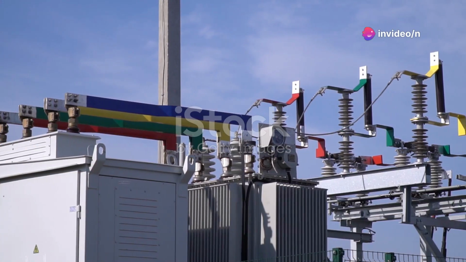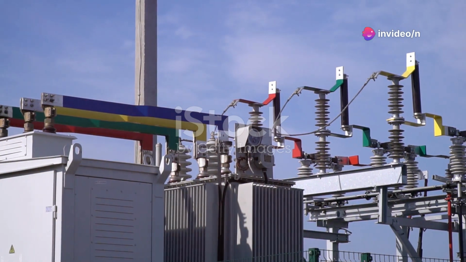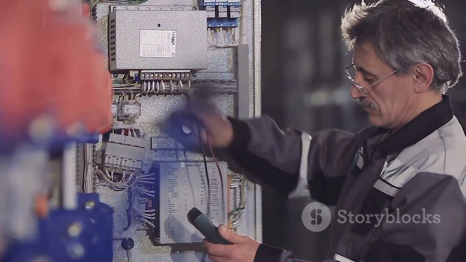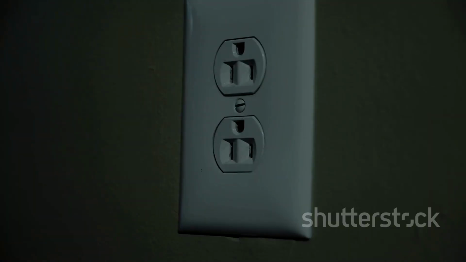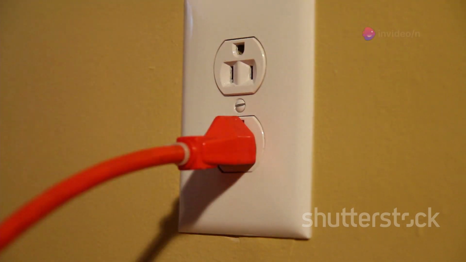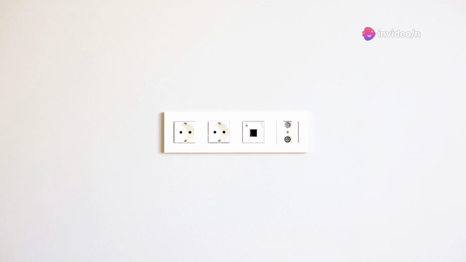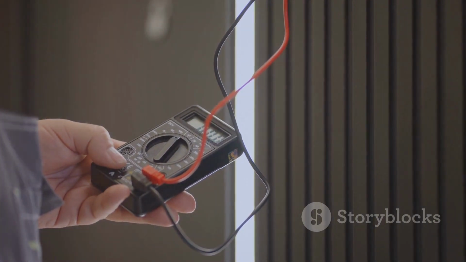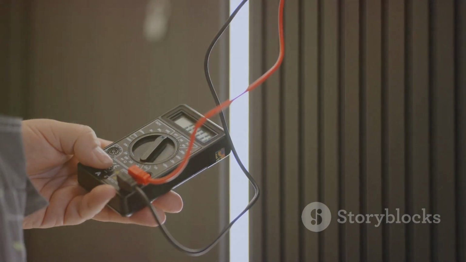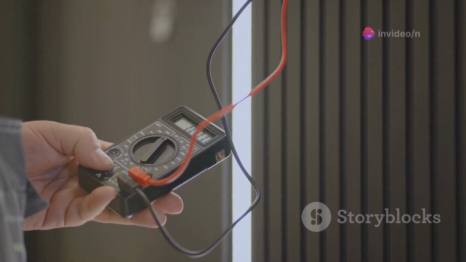Section 8. Practical applications, power distribution. RMS values are deeply ingrained in our everyday lives, especially in power distribution systems. The electricity that powers our homes is typically supplied as AC voltage with an RMS value of 120 volts in the United States or 230 volts in many other parts of the world. This standardized RMS value ensures that appliances from different manufacturers can operate safely and efficiently.